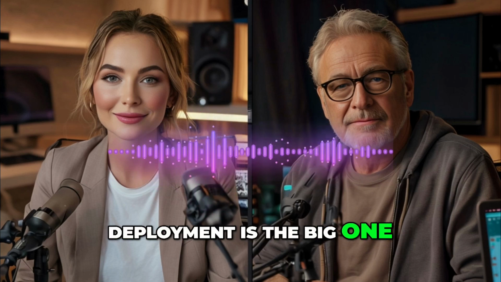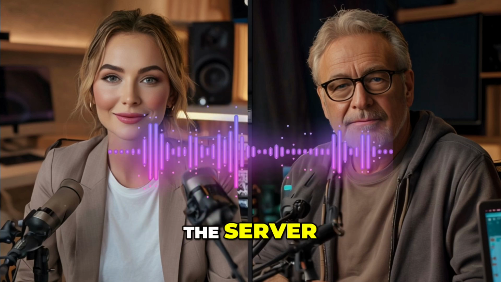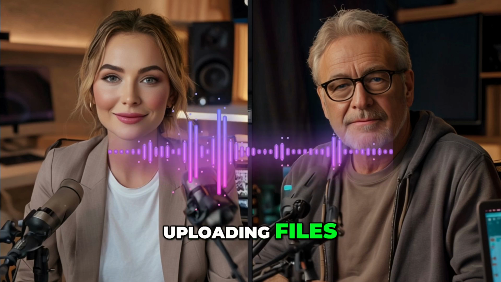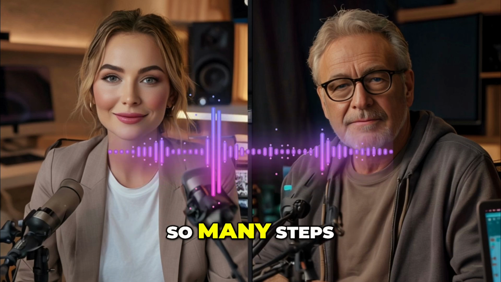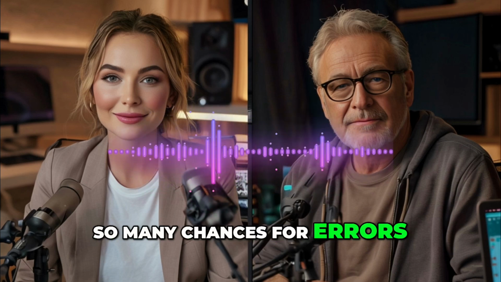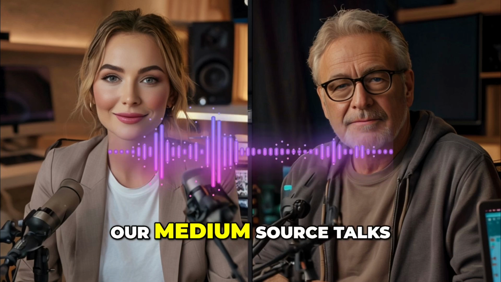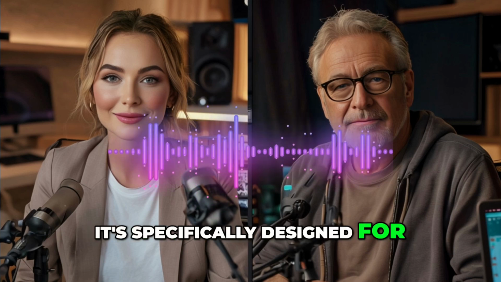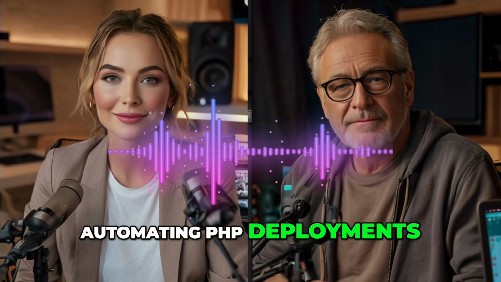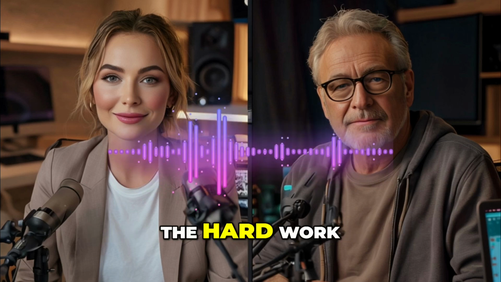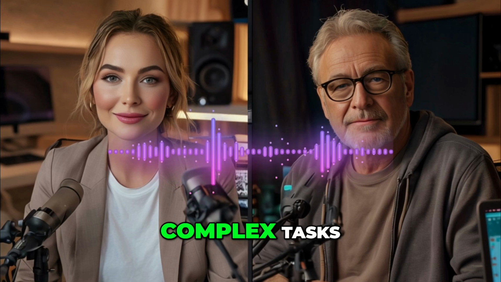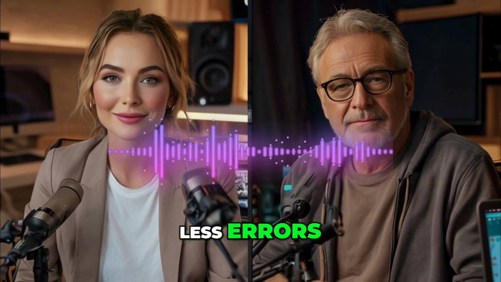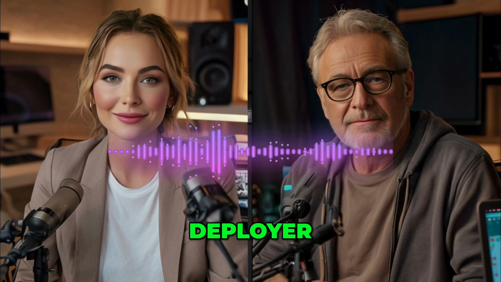Well, deployment is the big one. Deployment, right? Getting your code to the server. Yeah, that can be a real pain if you do it manually. Uploading files, configuring everything. So many steps, so many chances for errors. So we need to automate that. Our Medium source talks about Deployer. Deployer, okay. It's specifically designed for automating PHP deployments. So it's like having a robot do all the hard work. Basically, it handles all the complex tasks. So you don't have to. Exactly. Less time, less errors, more peace of mind. Okay, Deployer. I'm adding that to my list.